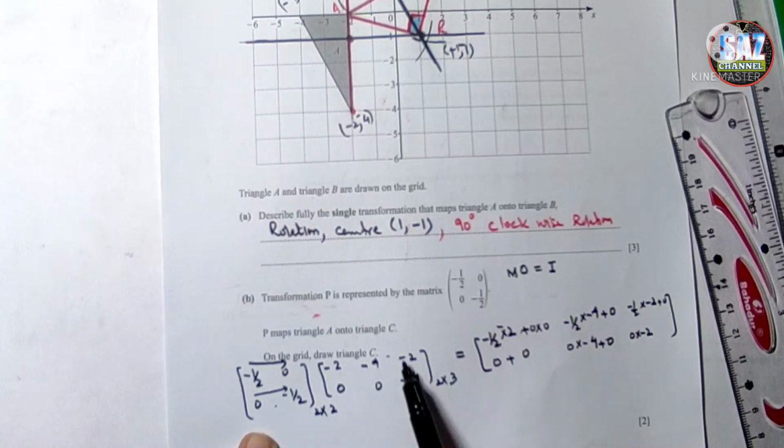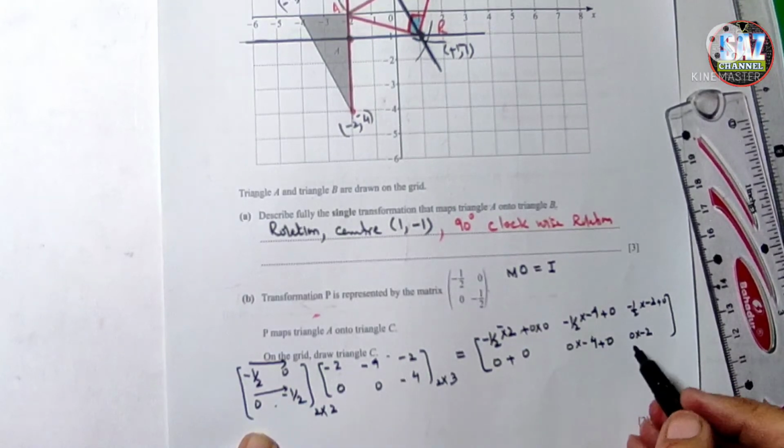Okay, 0 multiplied by 2 will be 0, and this will be 0, 0 multiplied by 4, and 1 by 2 with 0, and 0, and then 1 by 2 with 4.